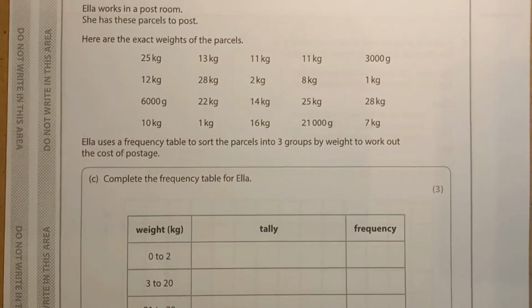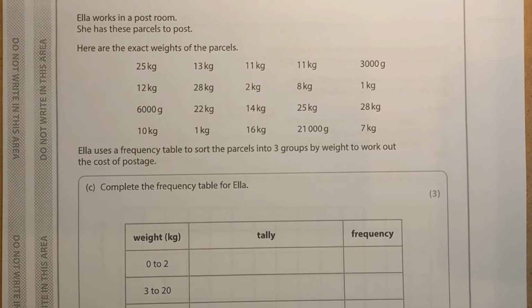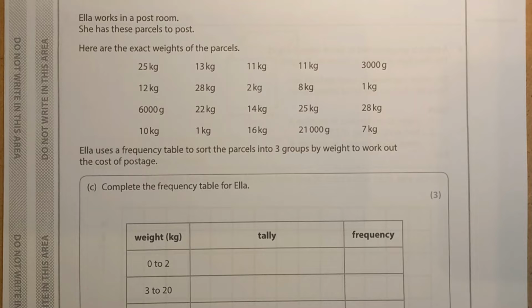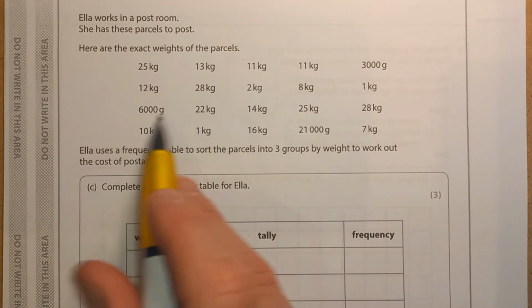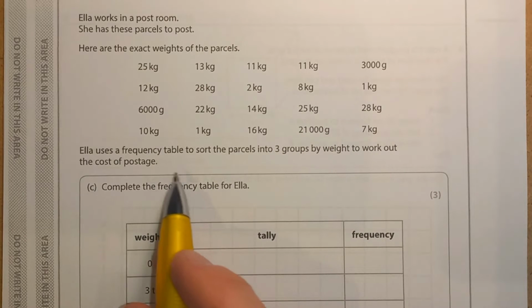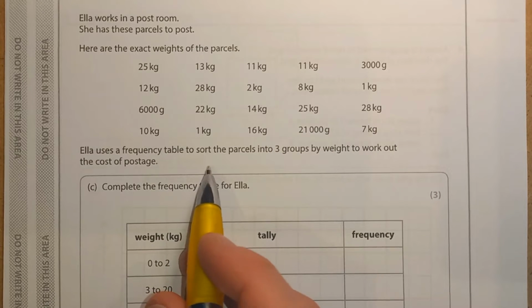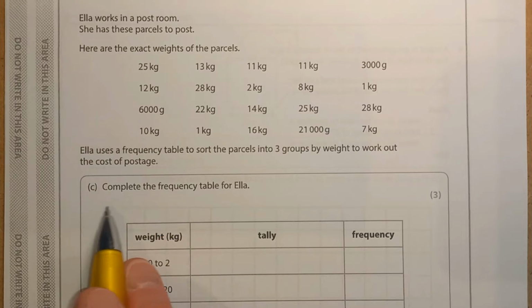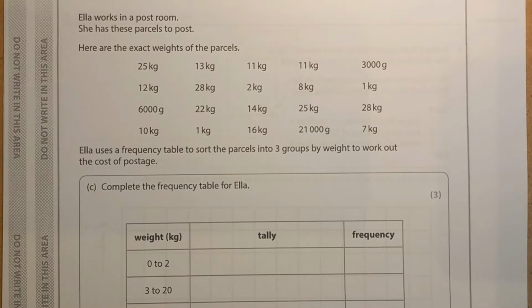Okay, now we've got another part to this question. Ella works in a post room. She has these parcels to post. Here are the exact weights of the parcels. Okay, so we've got lots of different weights here. Ella uses a frequency table to sort the parcels into 3 groups by weight to work out the cost of postage. Complete the frequency table for Ella.